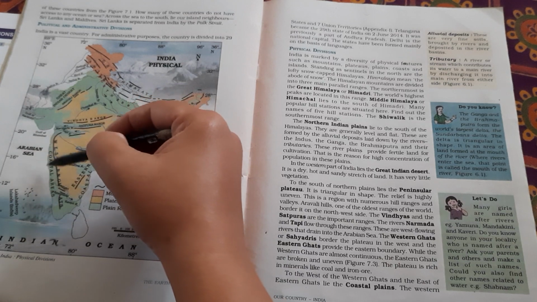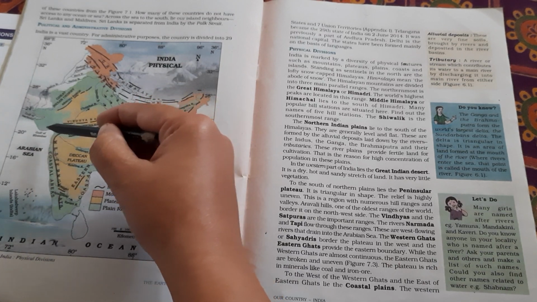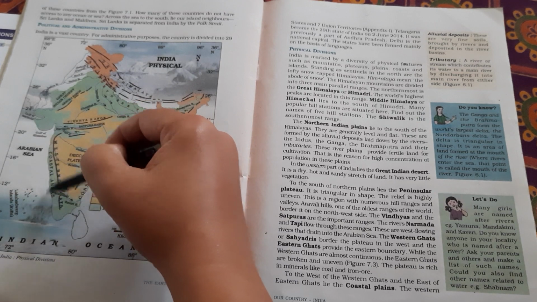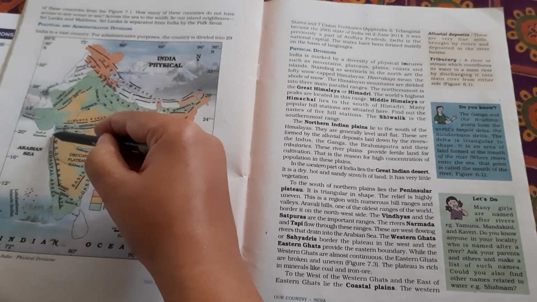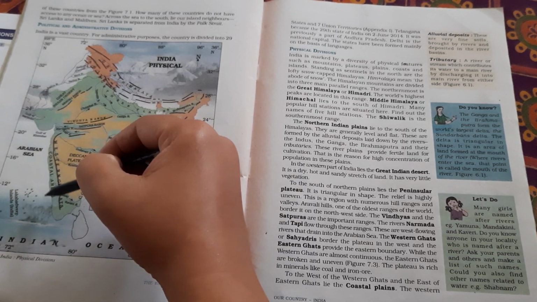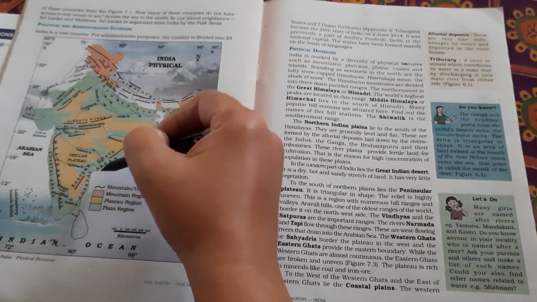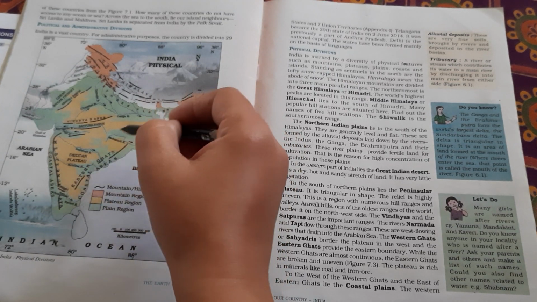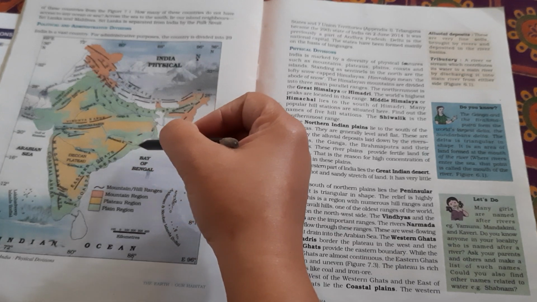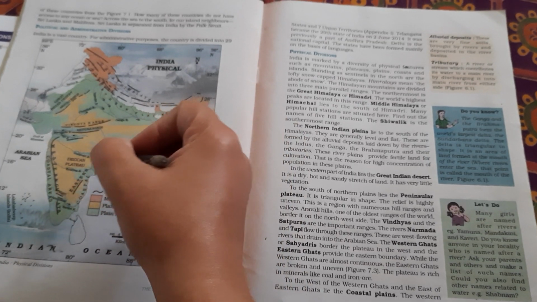This side is our Western Ghat, which is, as you can see, less broken, less uneven, relatively fine. This is the Eastern Ghats, but they are not very even or straight.